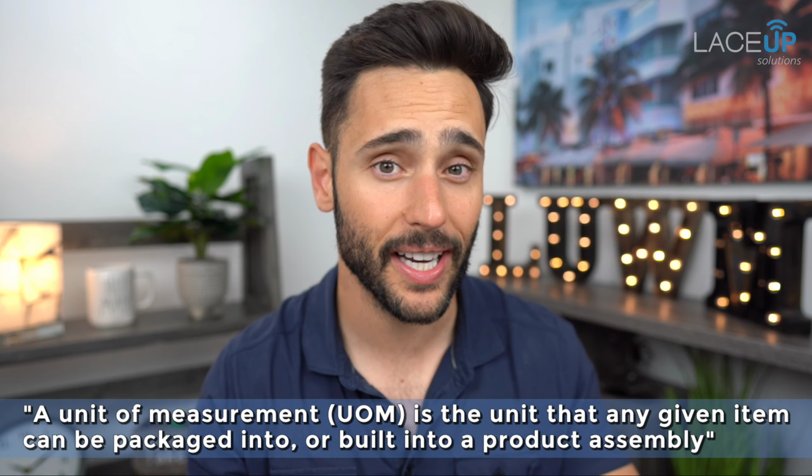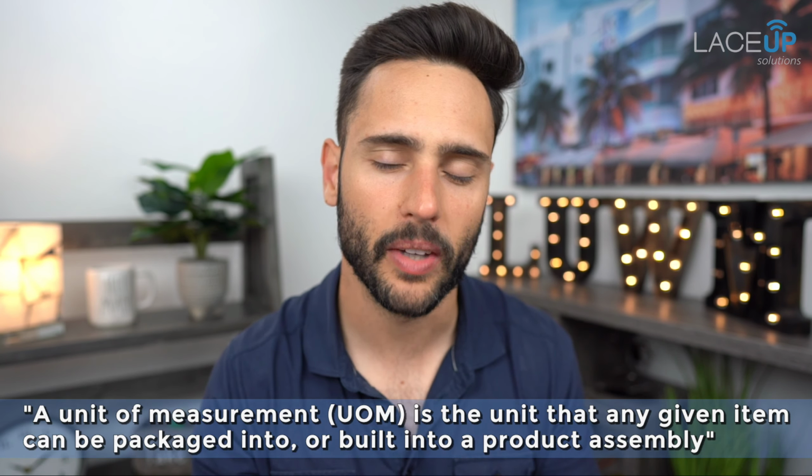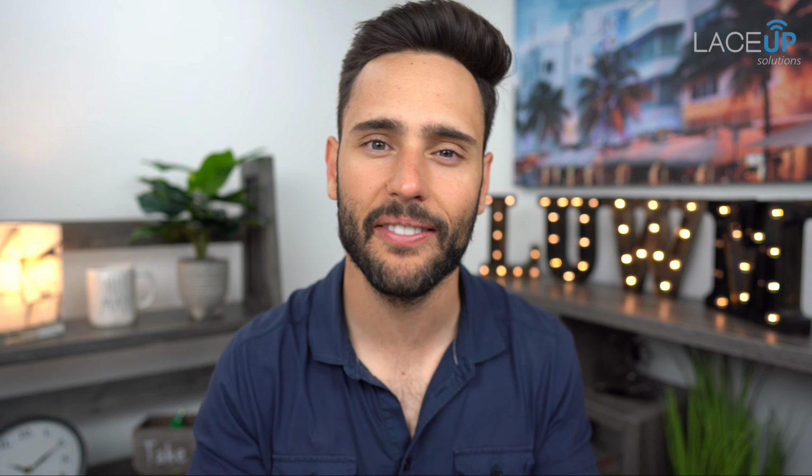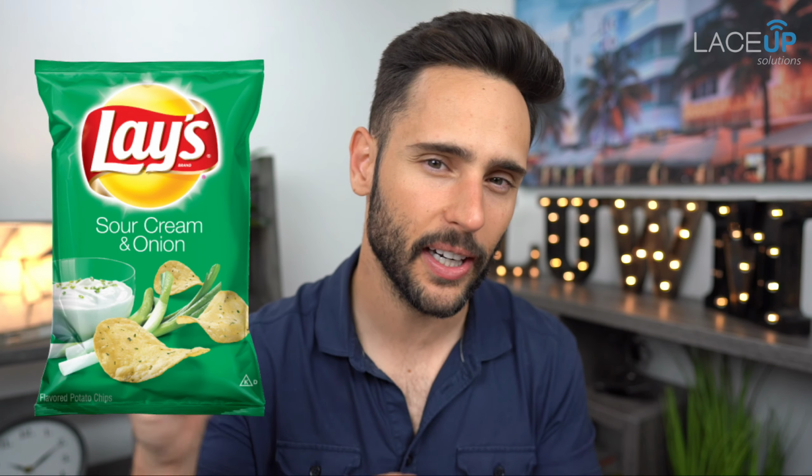So a unit of measurement is the method through which you measure an item. Let me give you an example. Let's say hypothetically that you think of a sour cream and onion potato chip bag. That potato chip bag is normally displayed for you at a supermarket or a convenience store. When you grab that potato chip off of the rack and you scan it through the register, they charge you for one bag. Pretty straightforward.